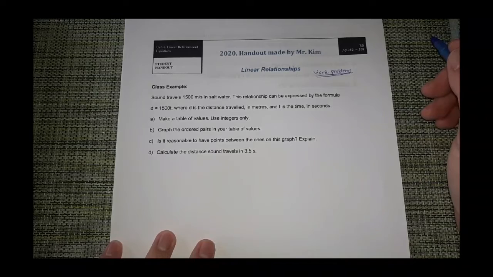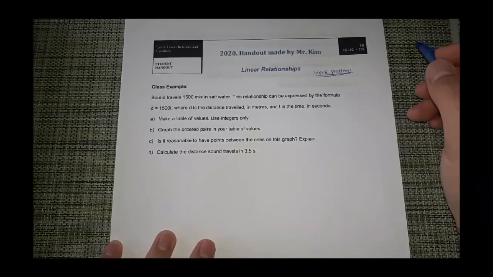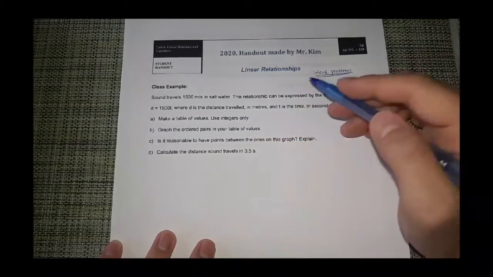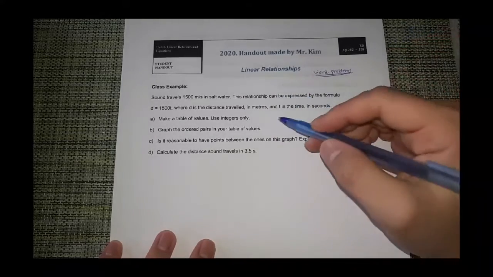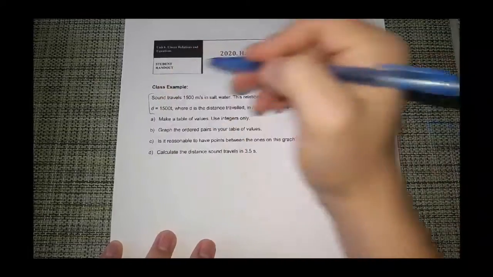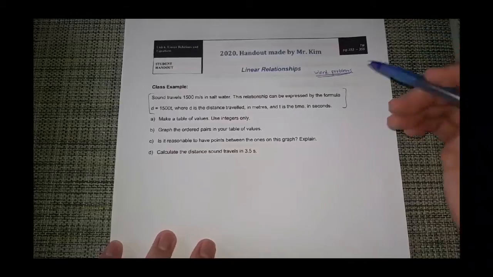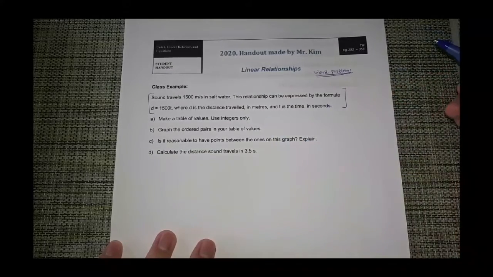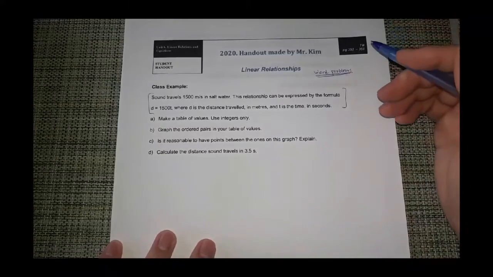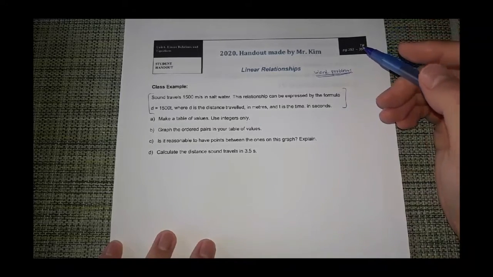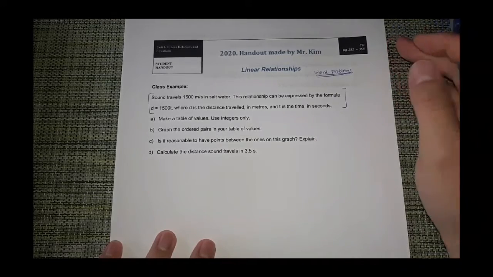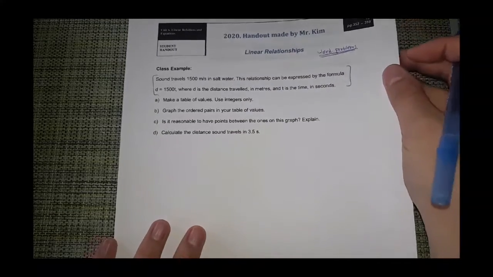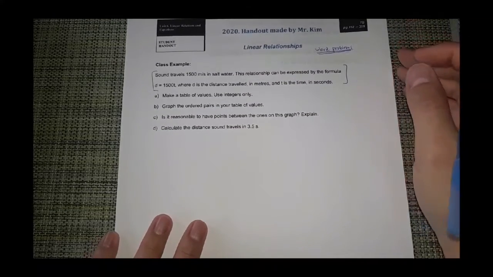Sound travels 1,500 meters per second in salt water. This relationship can be expressed by the formula d = 1,500t, where d is the distance traveled in meters and t is the time in seconds. Using that word problem or scenario, we need to: make a table of values using integers only; graph the ordered pairs in the table of values, and see if it is reasonable to have points between the ones on the graph; and calculate the distance sound travels in 3.5 seconds. So we're not talking about slope in here yet, but eventually we're going to figure it out.